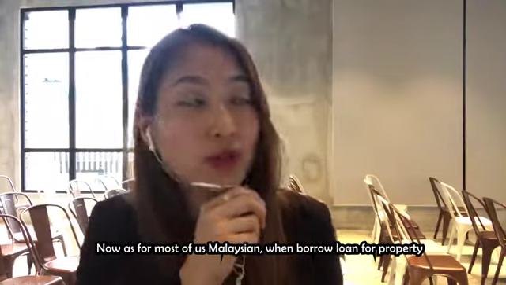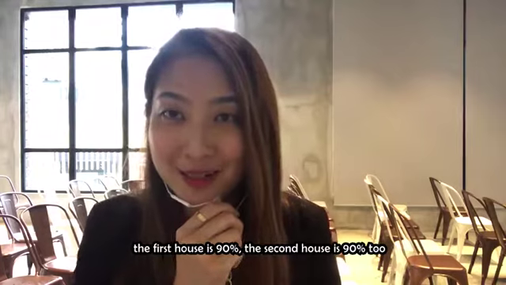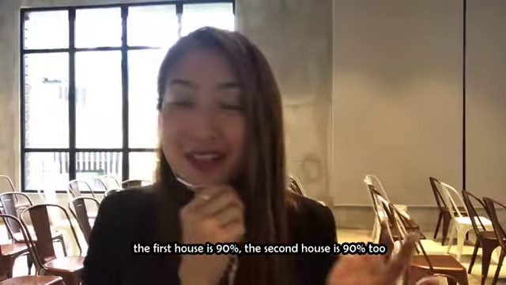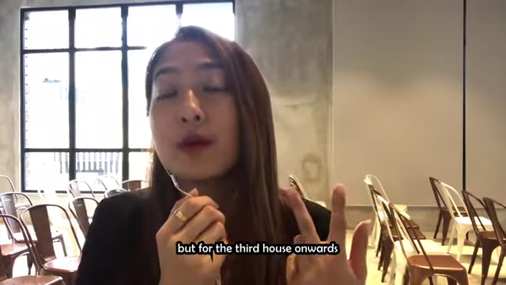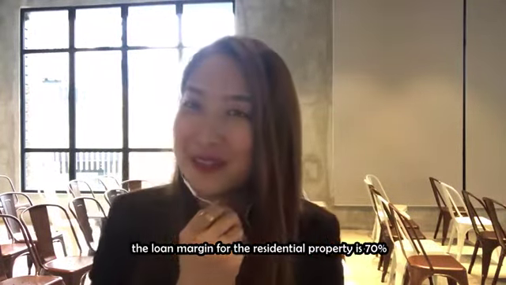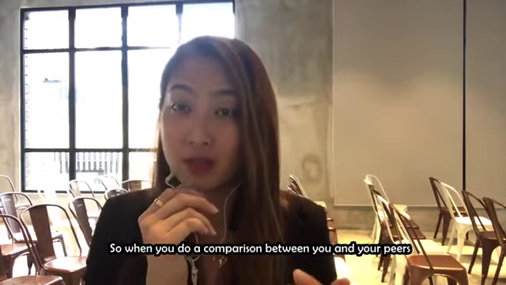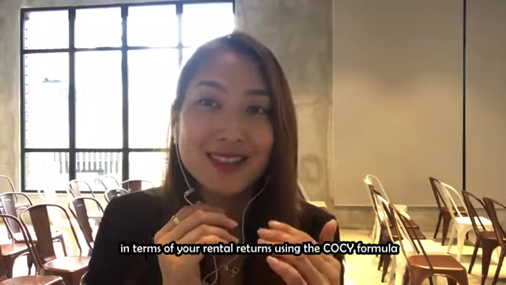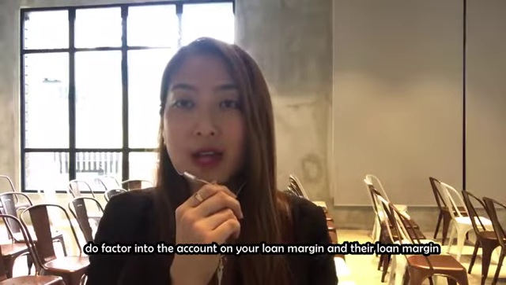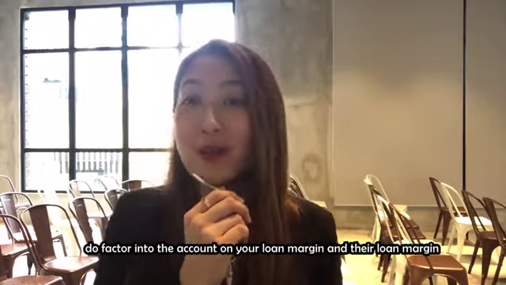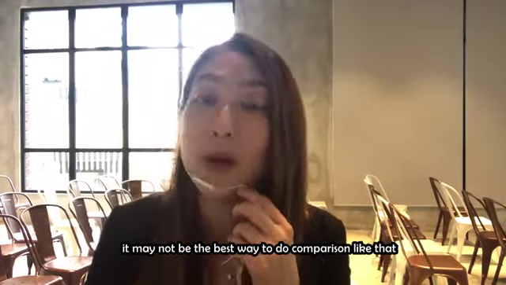Now, as for most of us Malaysians, when we borrow a loan for property, the first house is 90%, the second house is 90% too, and from the third house onwards, your loan margin for residential property is up to 70%. So when you do a comparison between you and your peers in terms of your rental returns using the COCY formula, do factor in your loan margin and their loan margin, your profile and their profile. So it may not be the best way to do a comparison like that.